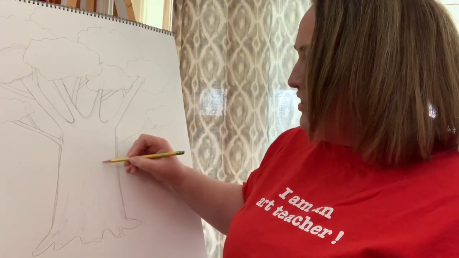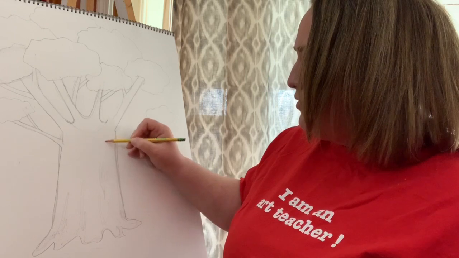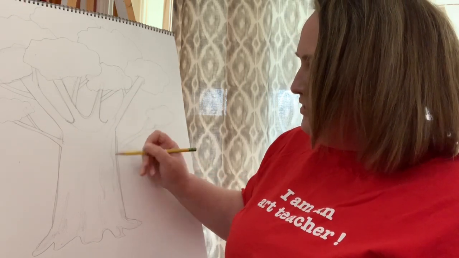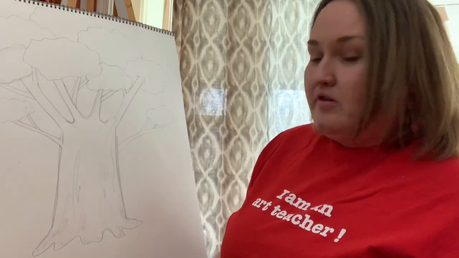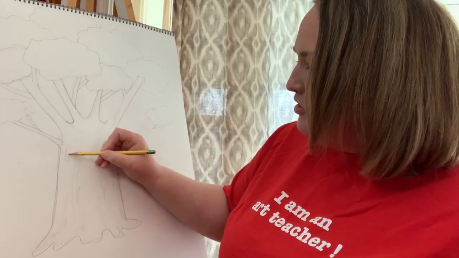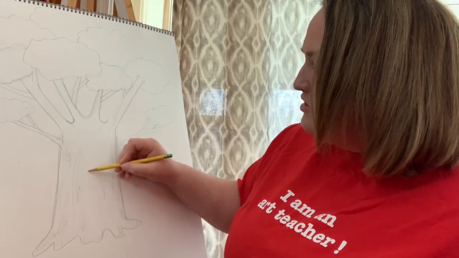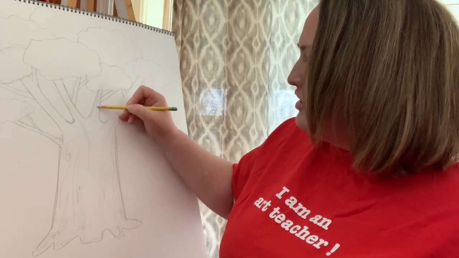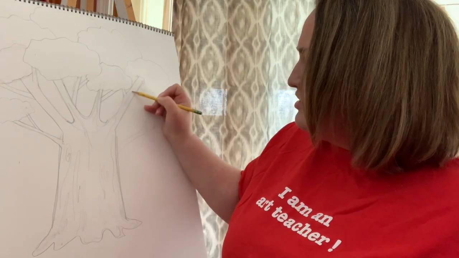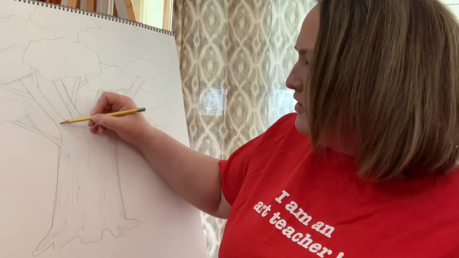All right, now I'm just putting in some light squiggles for the bark. Basically, I might go up and down, or I might do a swirl here or there, just to show the old bark. And I am going to go up into my branches too, with just some light squiggles.